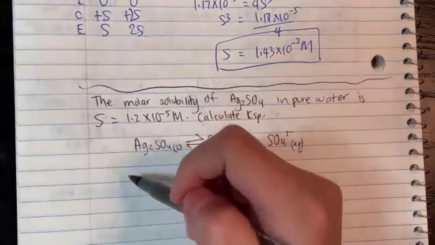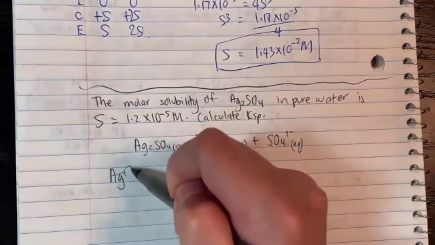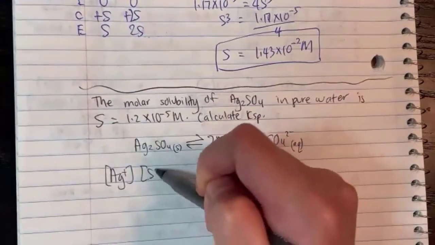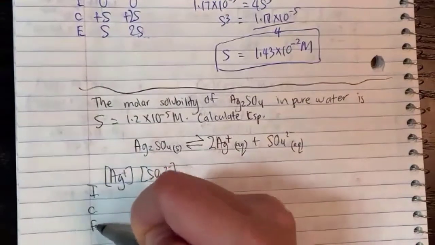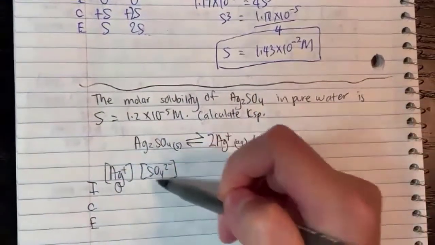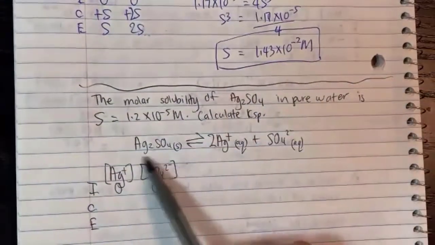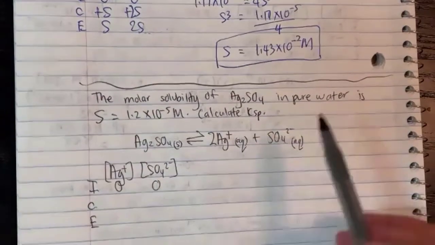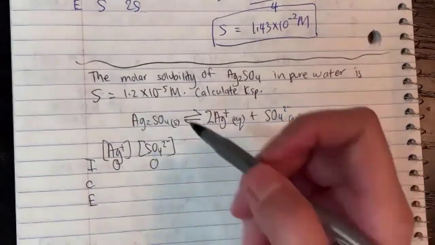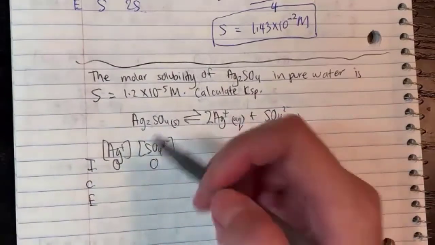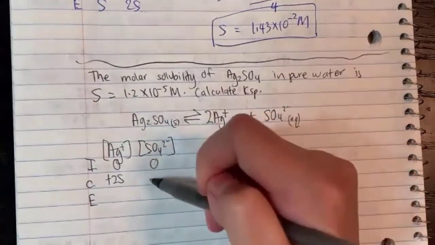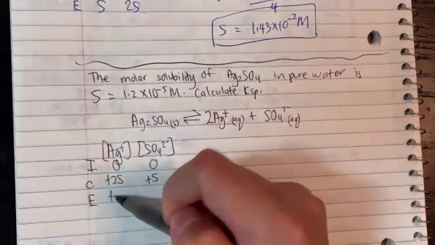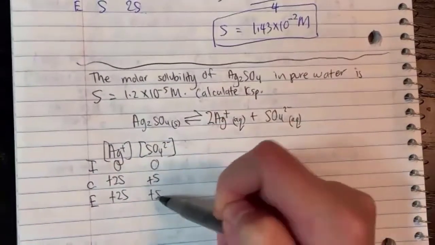So you break into Ag+ and SO4 2-, and then ICE. So when it's water, initial is 0. When it's not pure water, you'll have some ions there, so these won't be zeros, okay? And then because silver is 2 here, it's going to be plus 2S. Sulfate is just 1, so it's plus S.